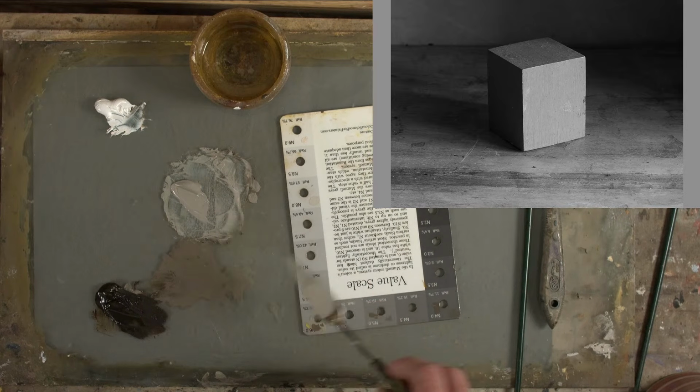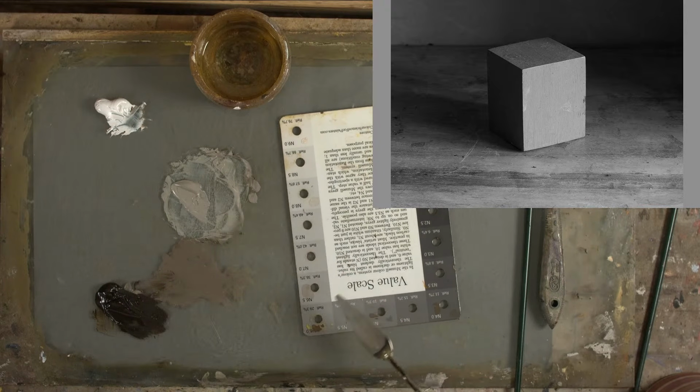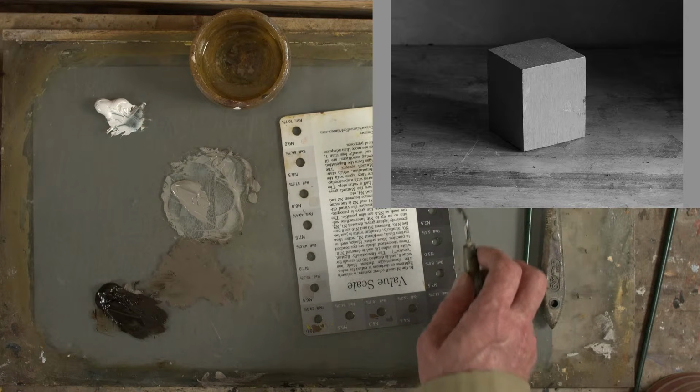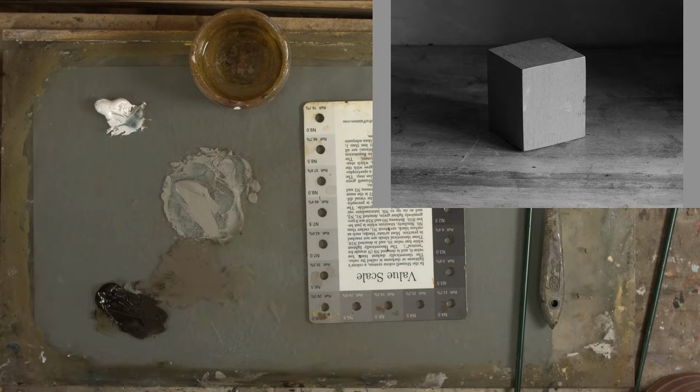How cool is that? So we can use this scale to translate the values that we see in the ChromaMagic app directly to our picture, right? So there's our 6.5. Let's paint it in.